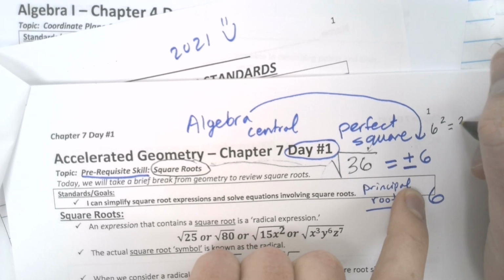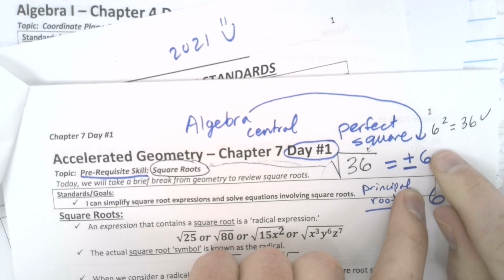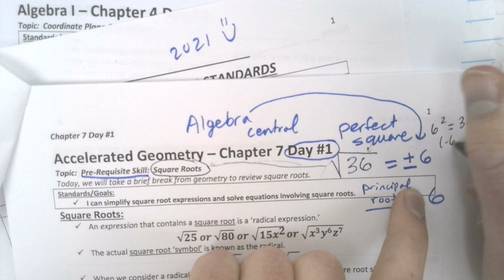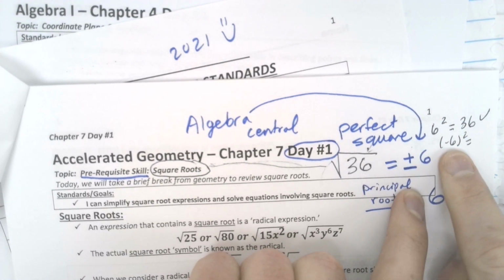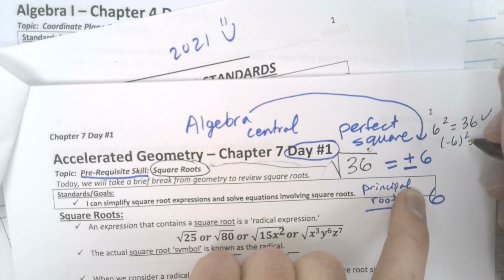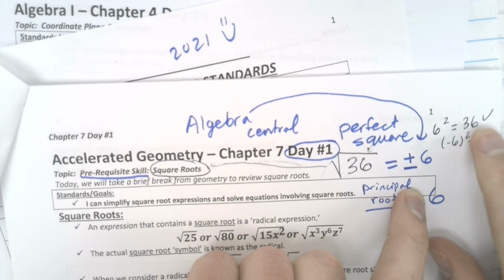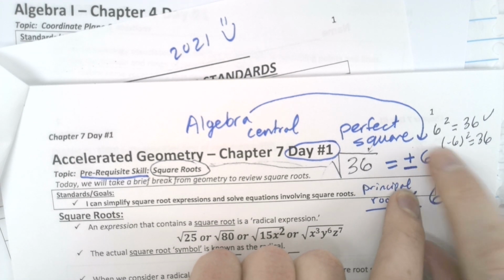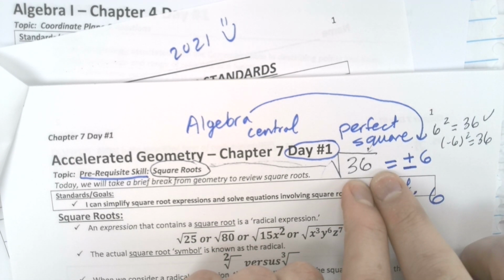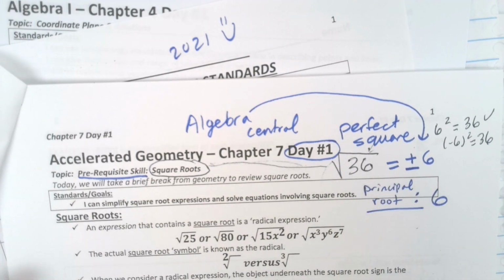Oh, well, of course, that'd be 36. That checks out. What would negative 6 squared be? Negative 6 times negative 6 is positive 36. So both these can be the answers once you take the square root of a perfect square.